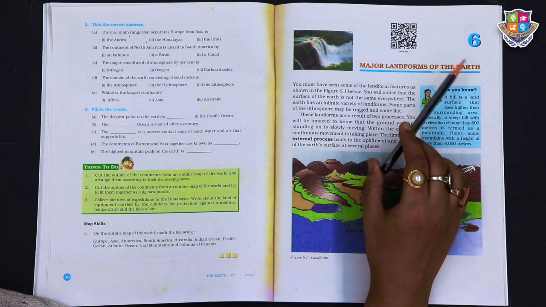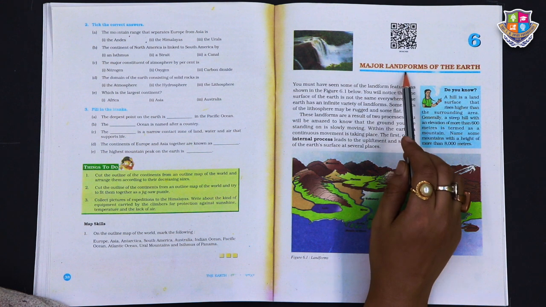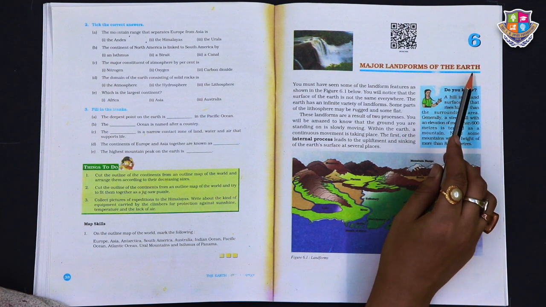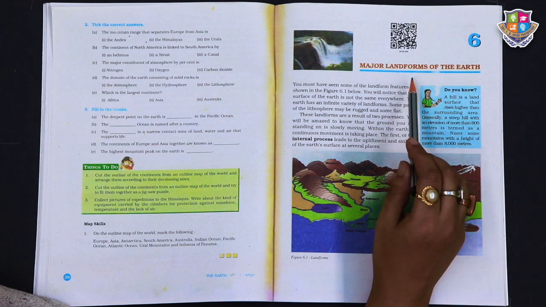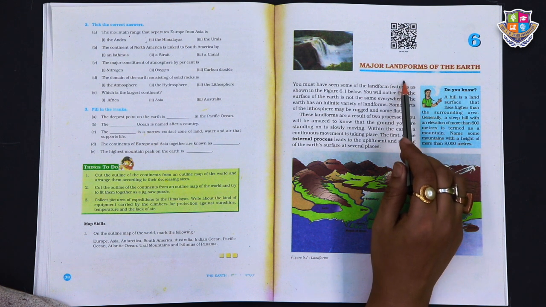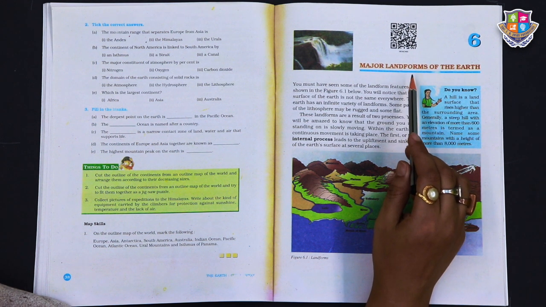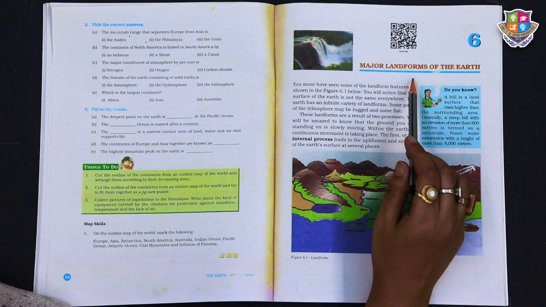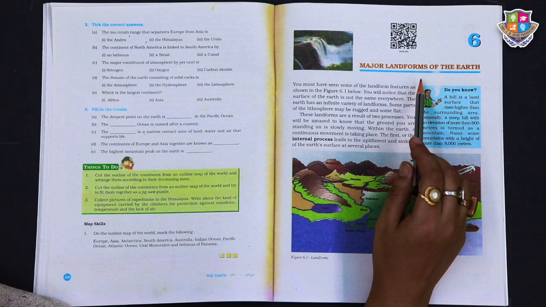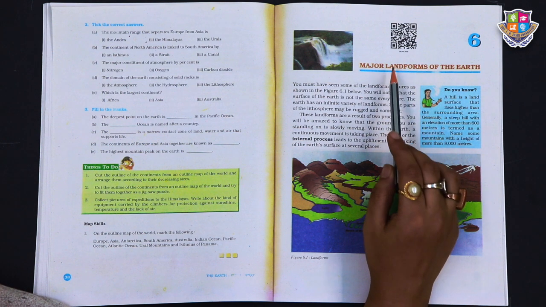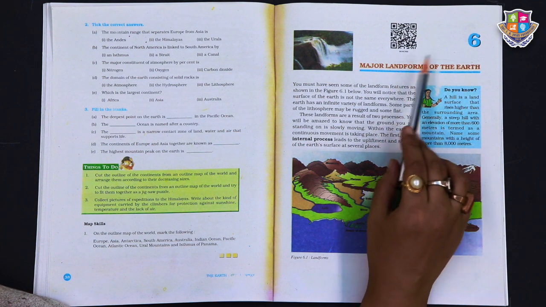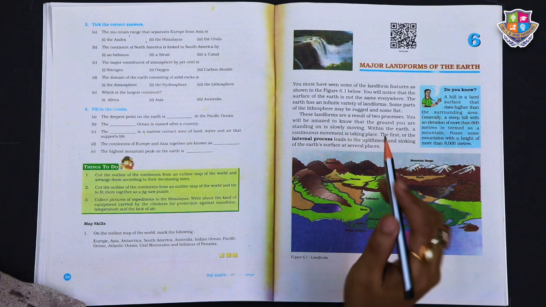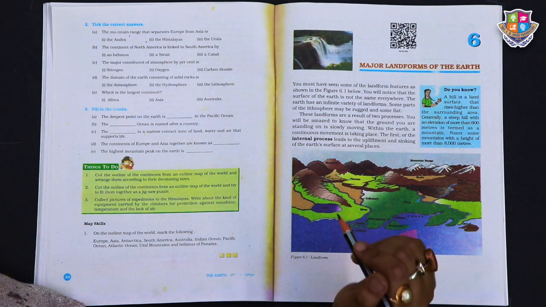Today we are on lesson number 6, major landforms of the earth. Now, which are the major landforms of the earth? We have mountains, we have plains, we have plateaus, then we also have desert. So all this makes our land, our earth very beautiful. So we are going to learn one by one in this chapter.